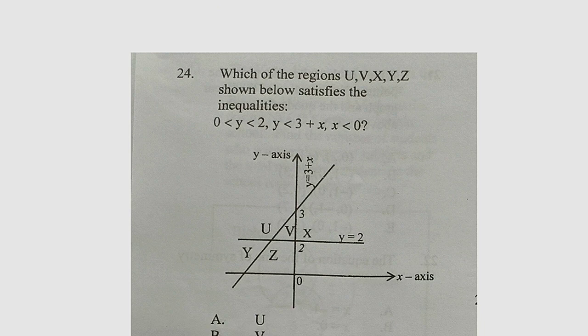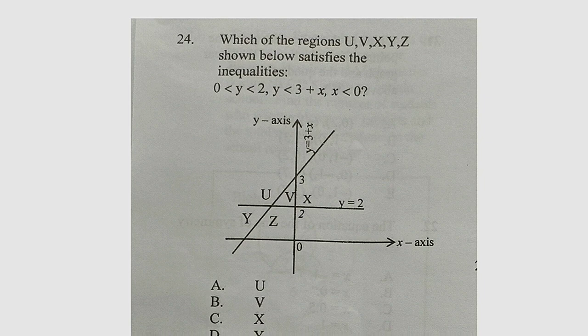Question number 24 reads, which of the regions U, V, X, Y, and Z, you can see them right here, satisfies the inequalities y between 0 to 2, y greater than 0 and less than 2, y less than 3 plus x, and also x less than 0. Okay, I will use coloring. Y between 0 to 2 means what? You can see this is the x-axis and this is the y-axis. Between 0 to 2, this is the region. We are going to shade it.